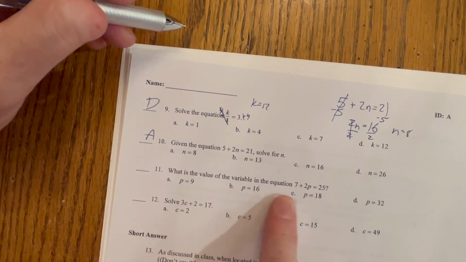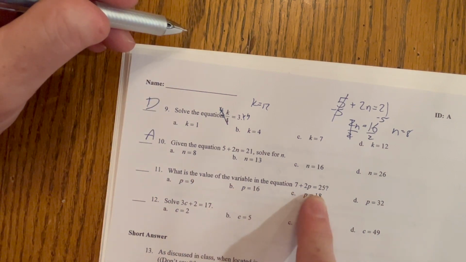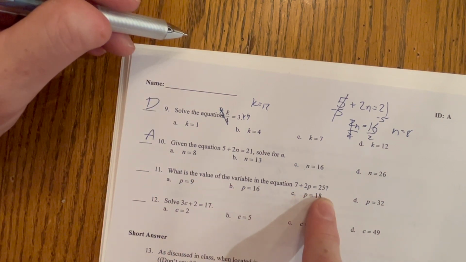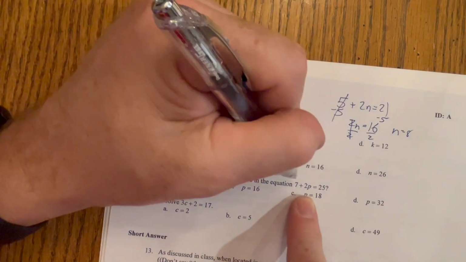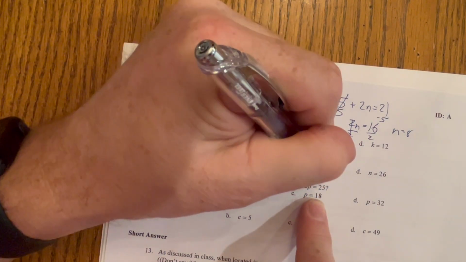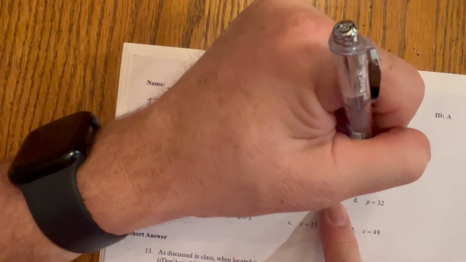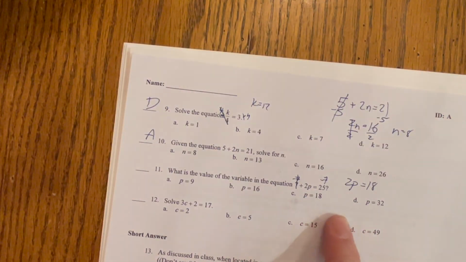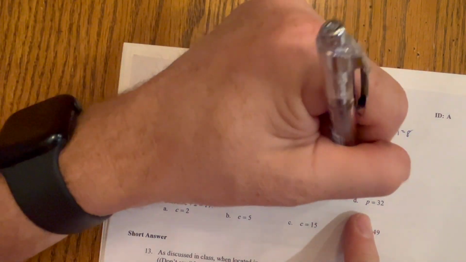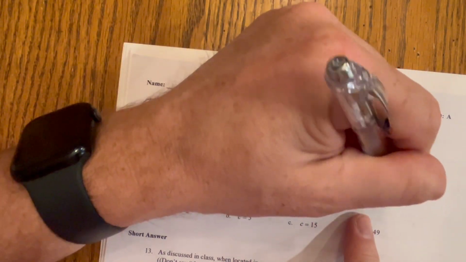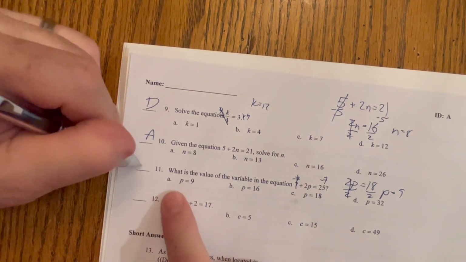What's the value of the variable in the equation 7 plus 2p equals 25? Okay, so again, we're going to solve it. Subtract 7, subtract 7. That means 2p equals 18. So divide by 2, divide by 2, p equals 9. A.